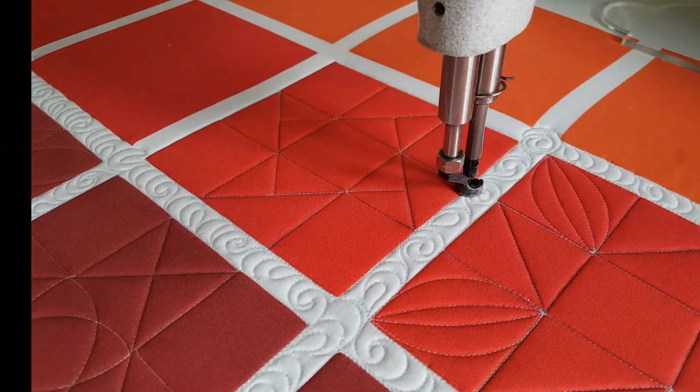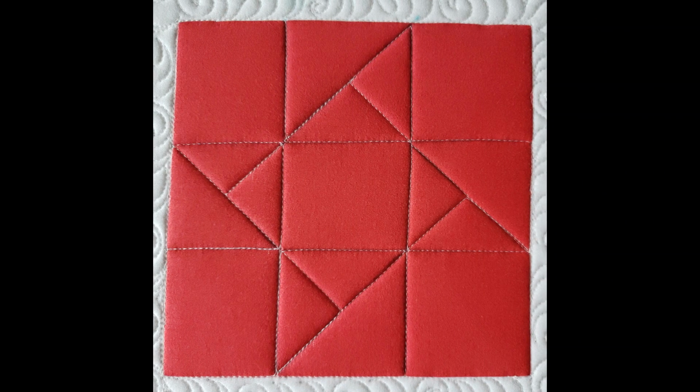After I've continued stitching that straight line on the bottom left side, then I'll complete this design by stitching in the ditch all the way around the outside of the block.